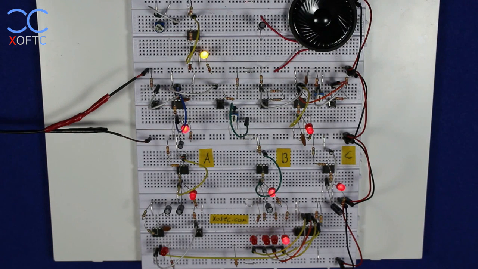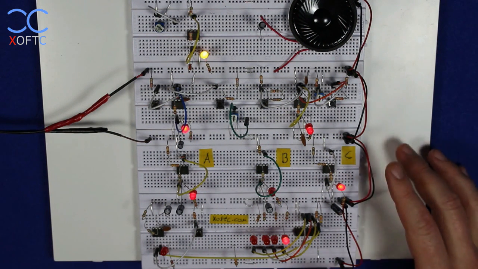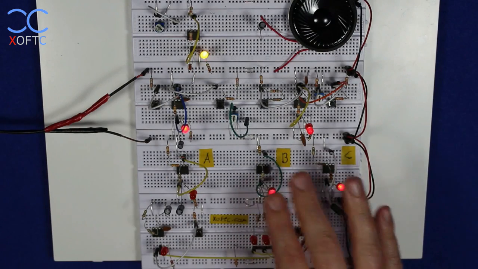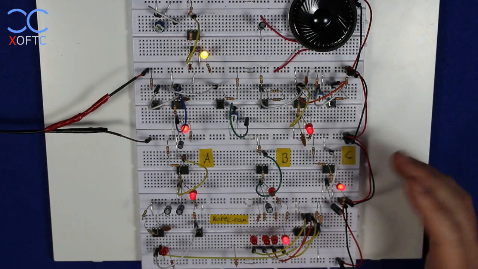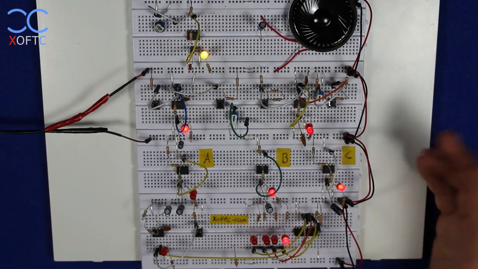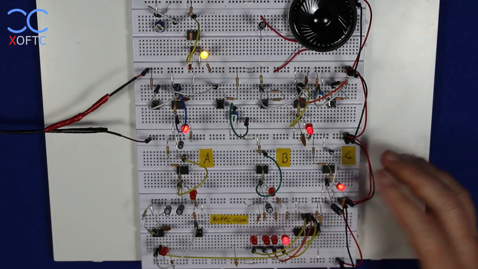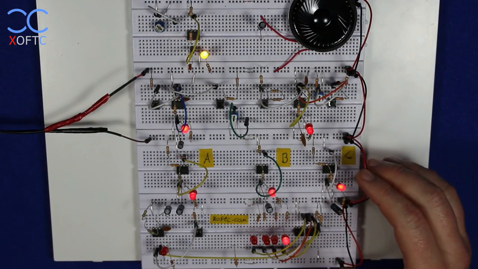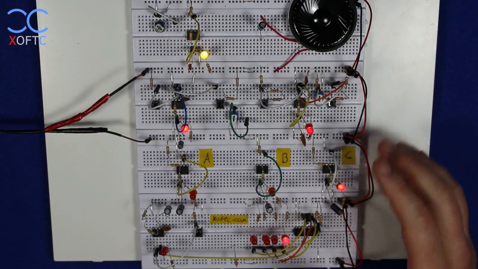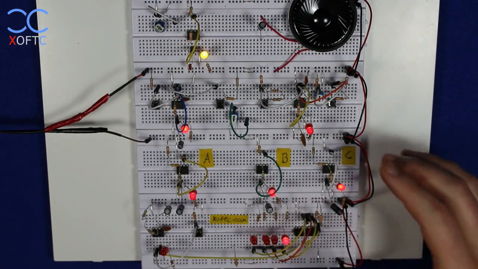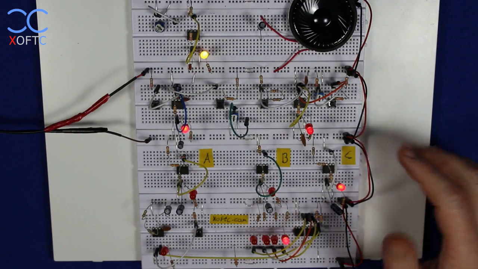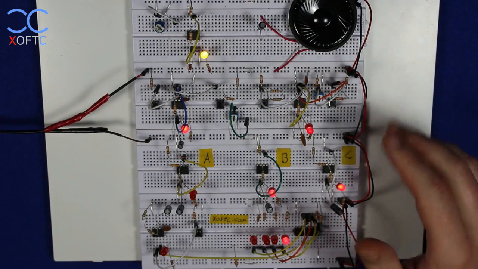Welcome back to the second part of my 555 timer explanation in a nutshell. In the first part I explained the theoretical things you need to know about the timer, what it's used for, how to use it, and the different modes. And in this part we're going to look at some practical applications of the knowledge that we covered in the first part, just to see how we utilize it.